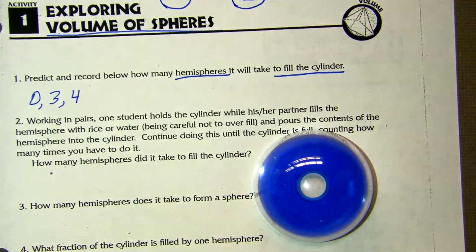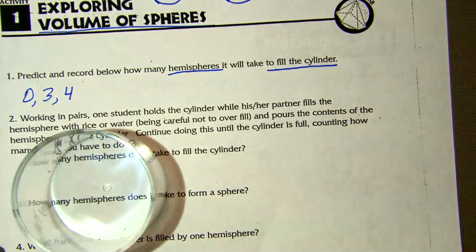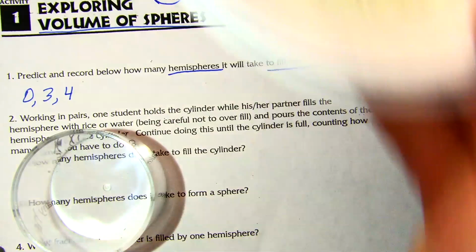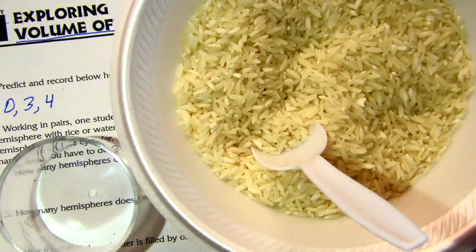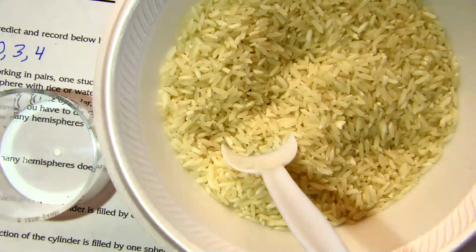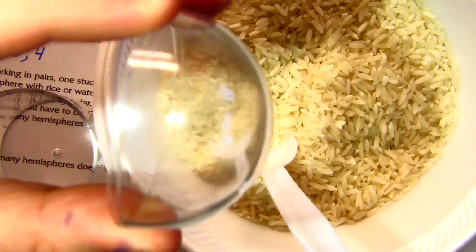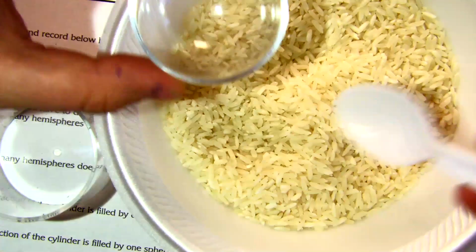So I'm going to be using rice like we did last time. And let me get my tops off. There we go. Okay. Got my hemisphere here. We're going to fill this with rice.